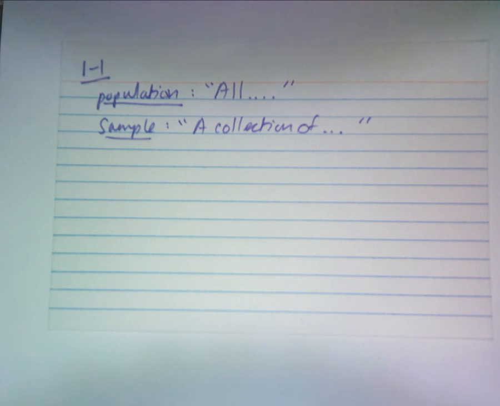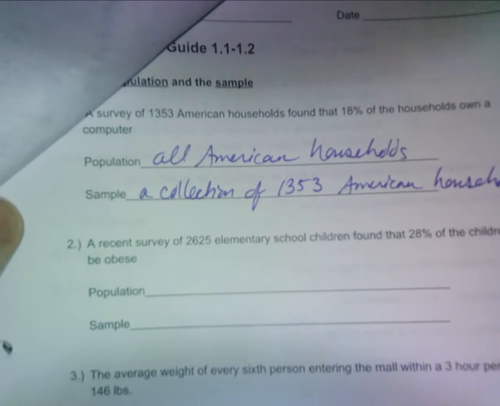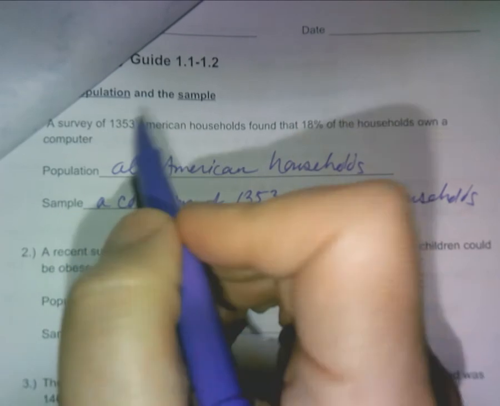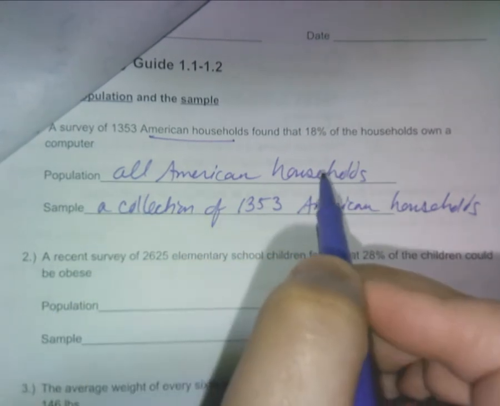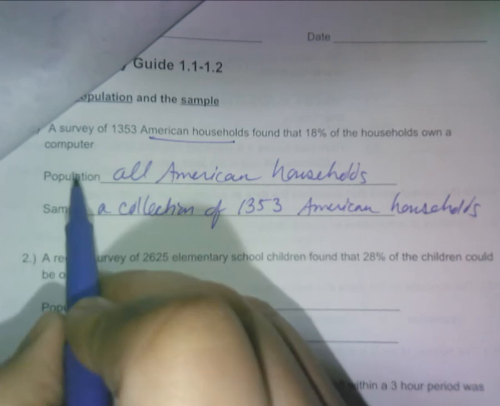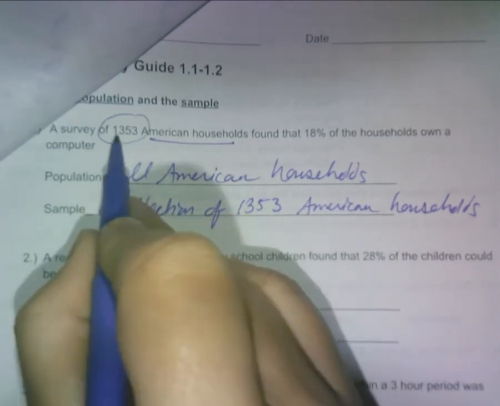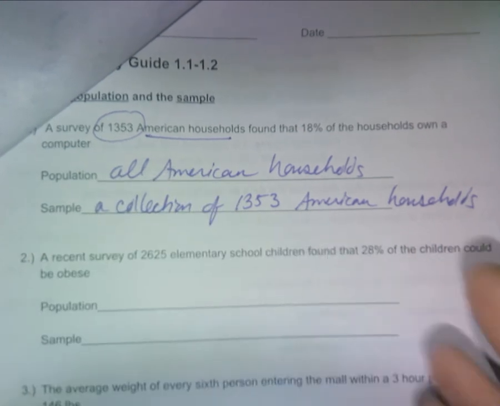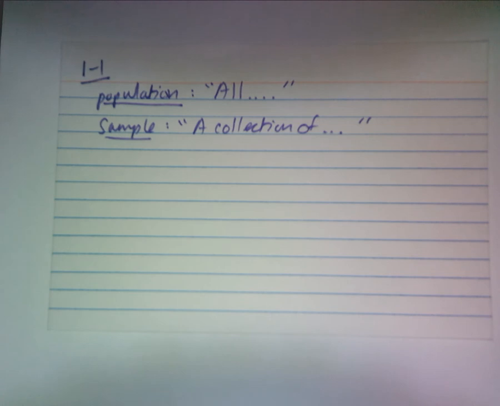A collection of. So let me actually look at what the first study guide is. A survey of 1,353 American households found that 18% of the households own a computer. Your population would be all American households. The collection would be 1,353. Here, I'll even show it to you. This is your study guide for homework tonight. A survey of 1,353 American households. See that right there, American households? All American households, that's the population. What's the sample? A collection of 1,353 American households. And that's all you have to write for population and sample.